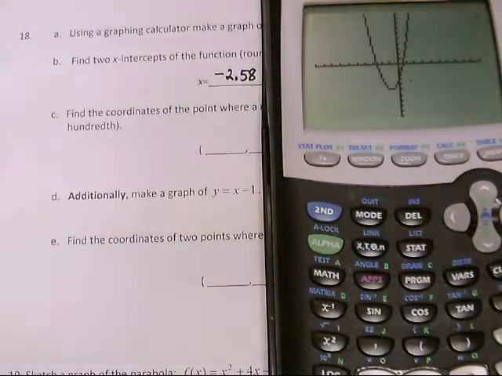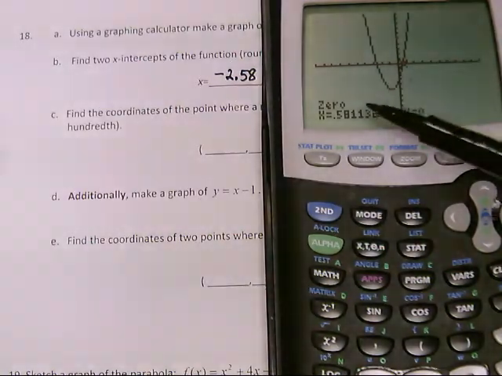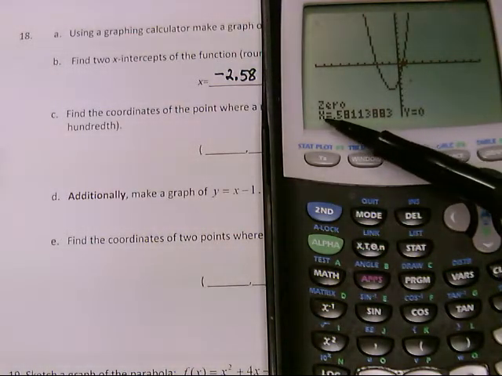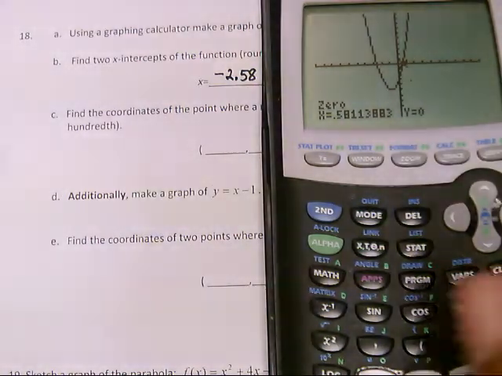And then after guess, we go ahead and press enter. That will be your other x-intercept. In this case, x equals 0.58. Okay.